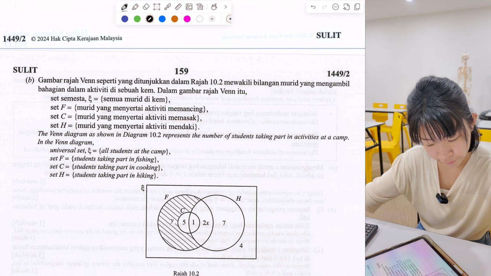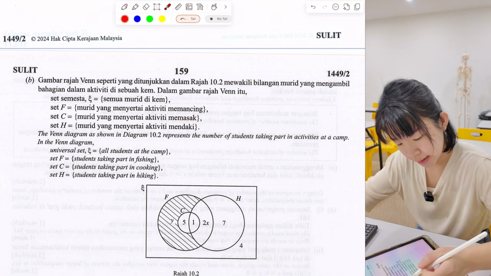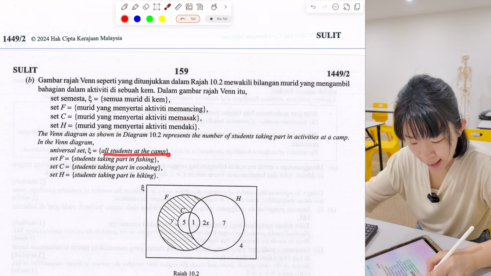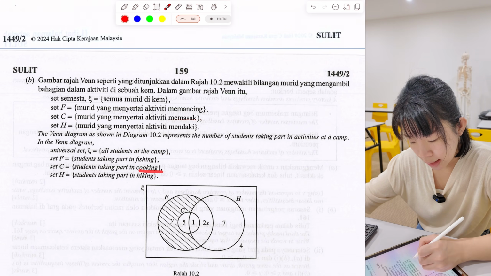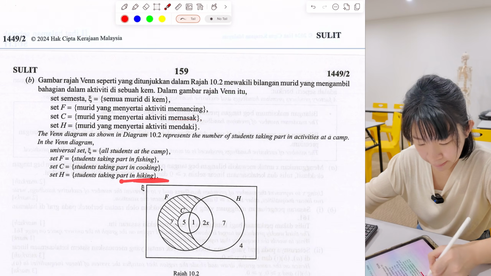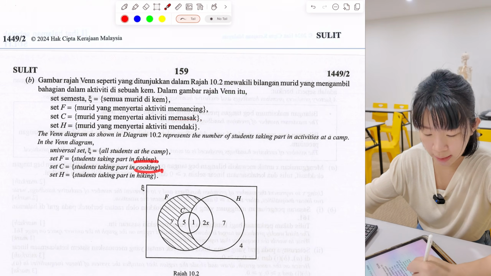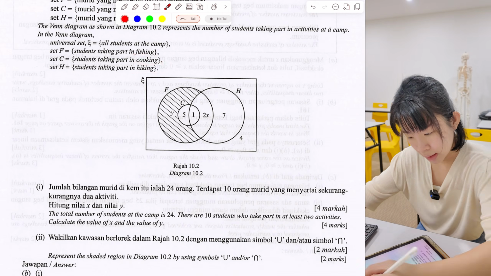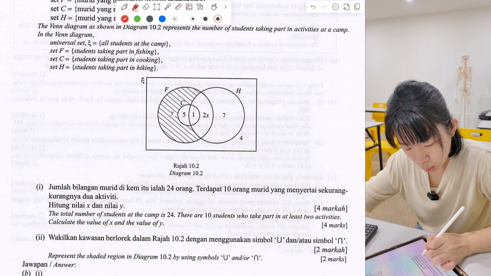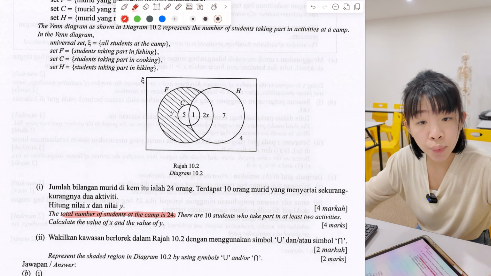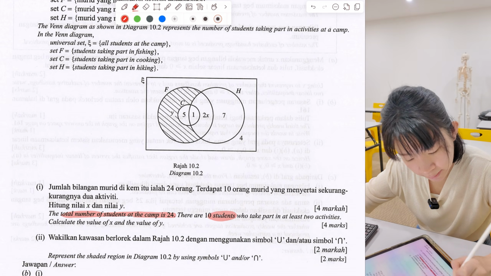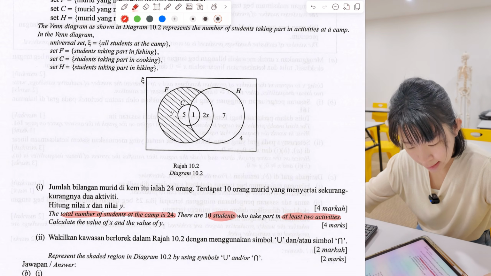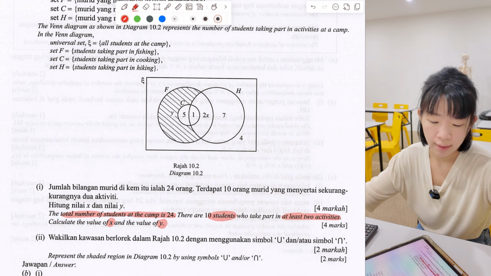Next, we go to part B. Okay, we have another set. Here they say the universal set is all the students at the camp. F is students who like fishing, C is students who like cooking, H is students who take part in hiking. Now, part 1. The total number of students at the camp is 24. There are 10 students who take part in at least 2 activities, and we need to find x and y.